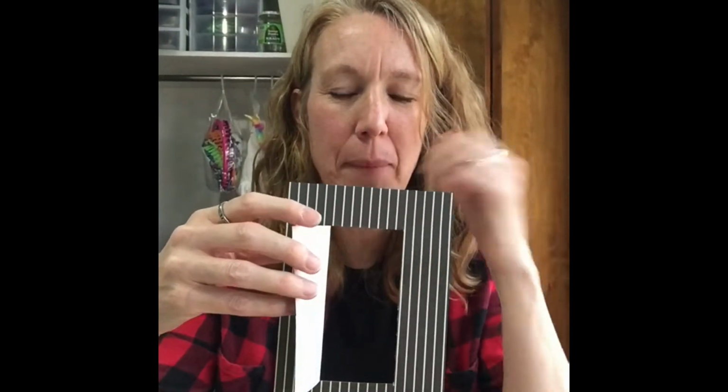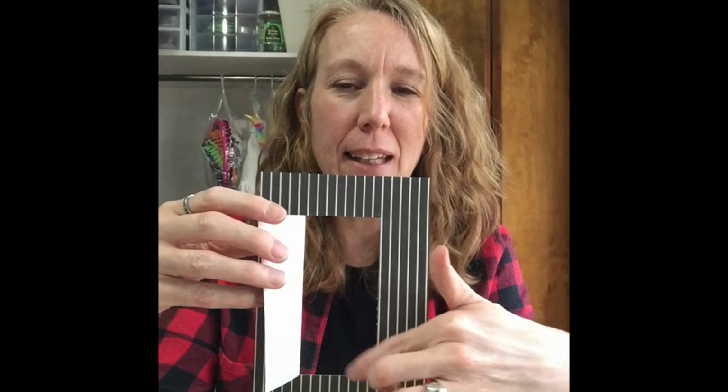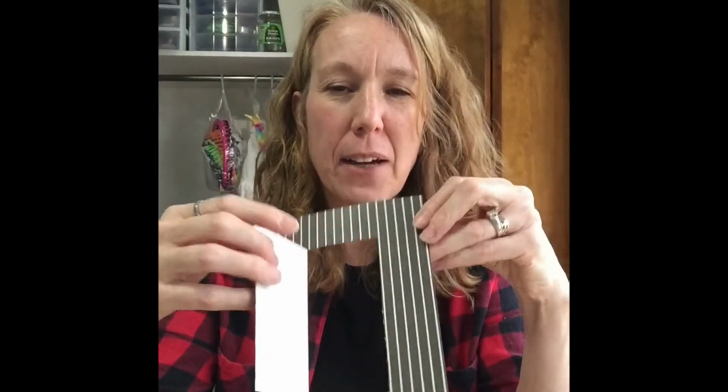That's the next step. I know how big my door opening is, so I'm going to lay this down onto a piece of paper or a photograph. I'm going to lay my paper down onto it. I'm going to trace around the inside opening of the door, and I'm going to draw, paint, color, collage, whatever it is that I see through this door. I'll come back and show you what I did in a minute.